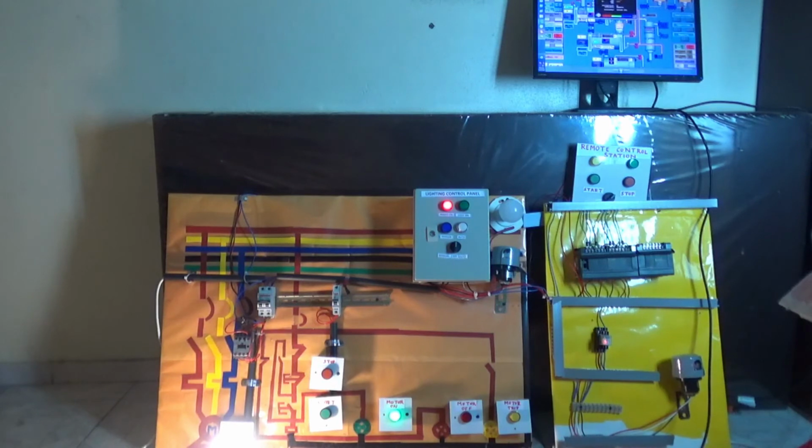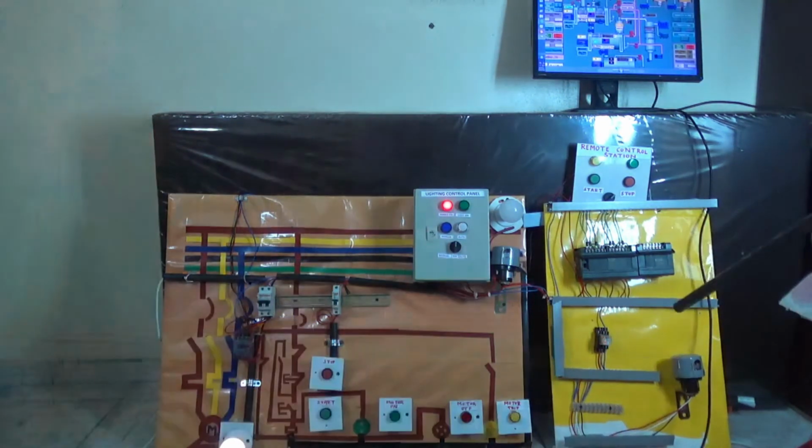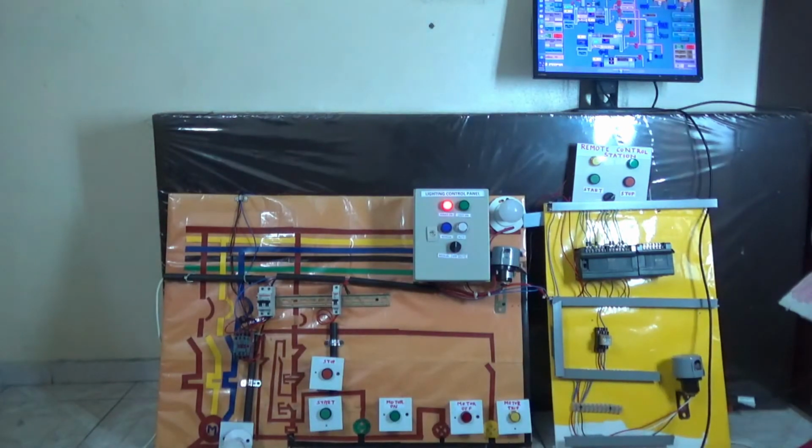So in an automation system like this, a lot of parameters we can control. If you want to control temperature, we can connect a signal to this relay, and if you want to control a pump which is filling an overhead tank, when the overhead tank is full, it can stop the motor from this PLC.